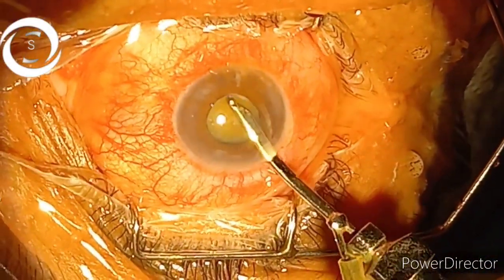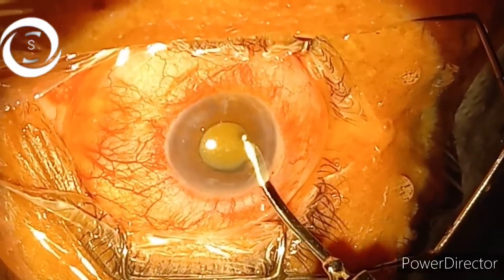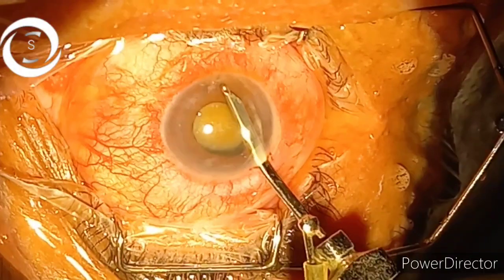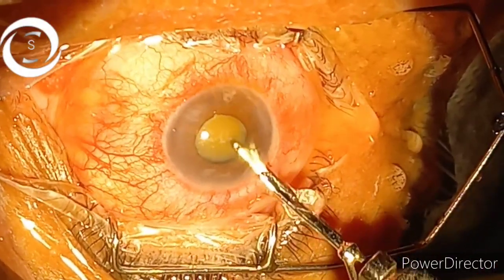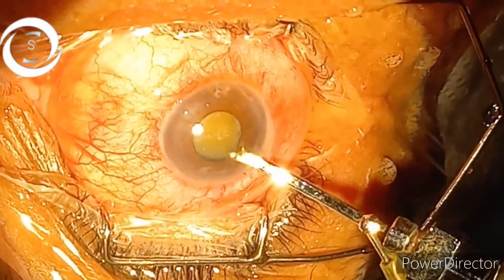The released material is composed of altered lens protein, macrophages, and other inflammatory cells that lead to blockage of the aqueous outflow pathways in the trabecular meshwork and precipitate glaucoma.